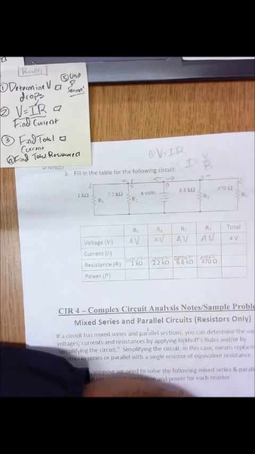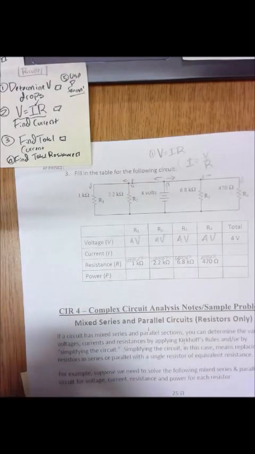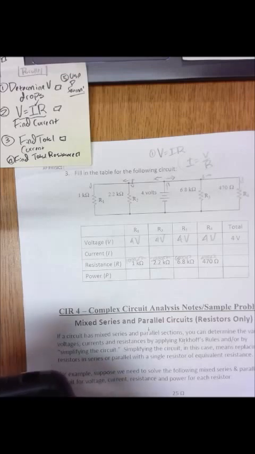So the current is going to be the voltage divided by the resistance. One thing to keep in mind here is that these resistances are in kilo ohms, so make sure that you rewrite these into regular ohms so that we're being consistent with our units when we're solving for amps. All right, so we have 4 divided by 1000, we get 0.004 amps.